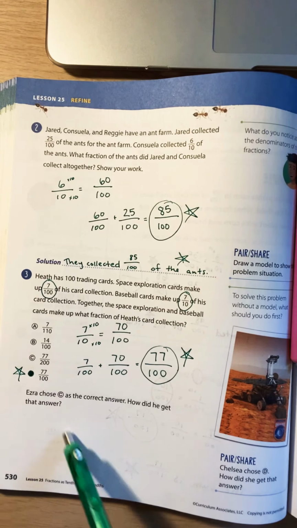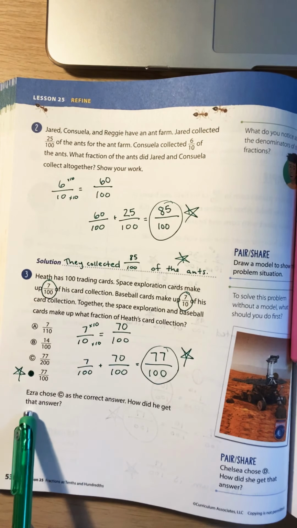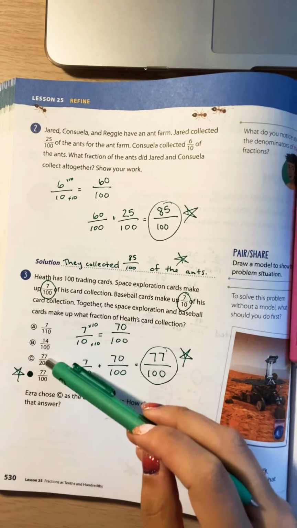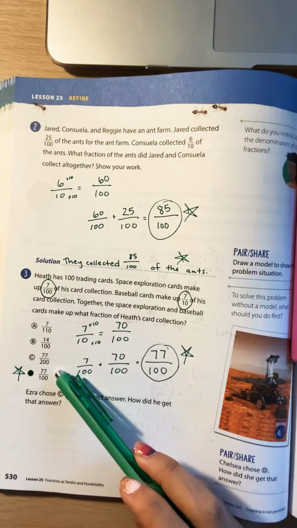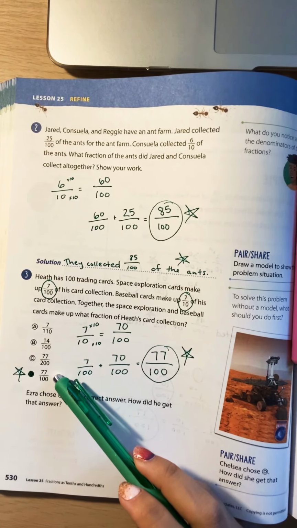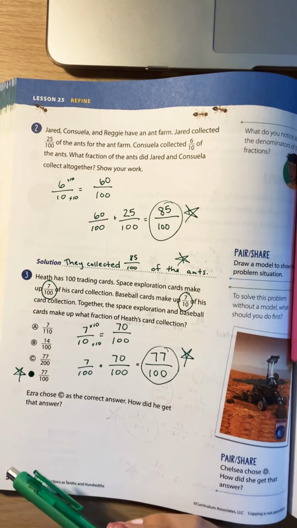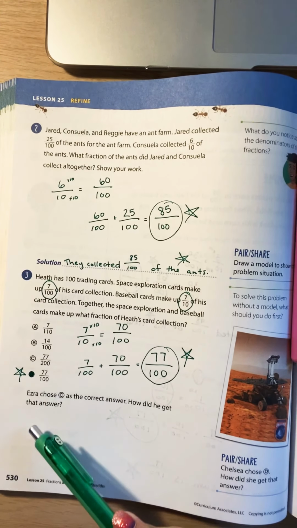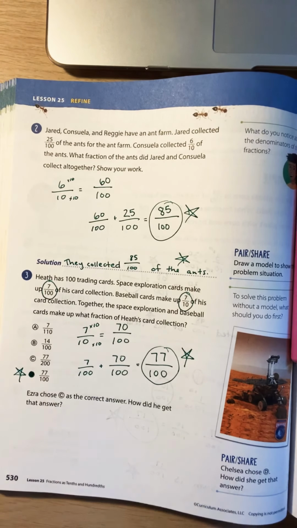Okay, well, still number 3, but our answer down here. Ezra chose C as the correct answer. How did he get that answer? So Ezra chose 77 200ths. So how did Ezra get 77 200ths?